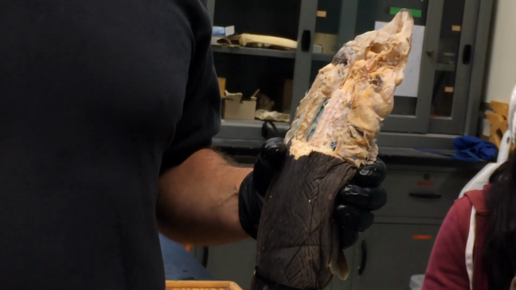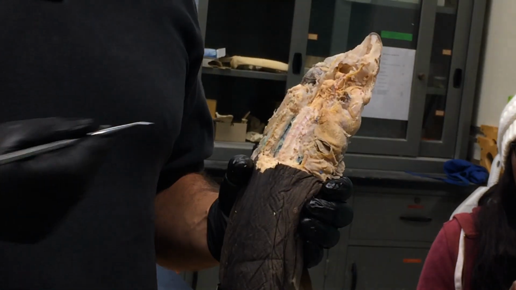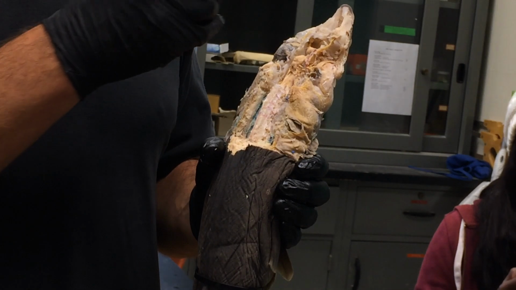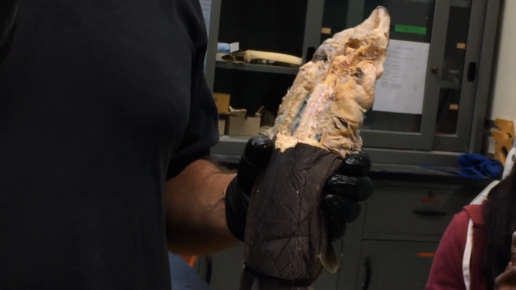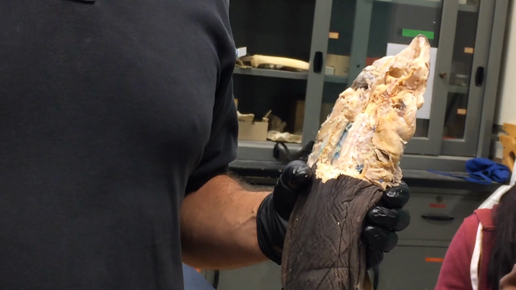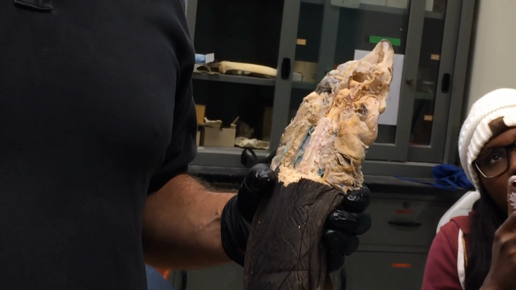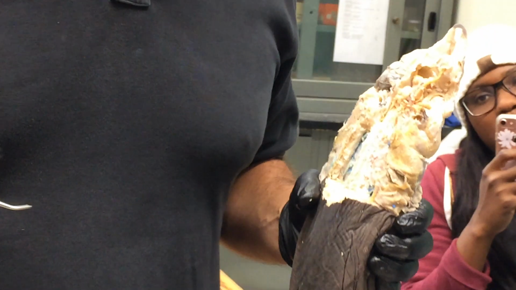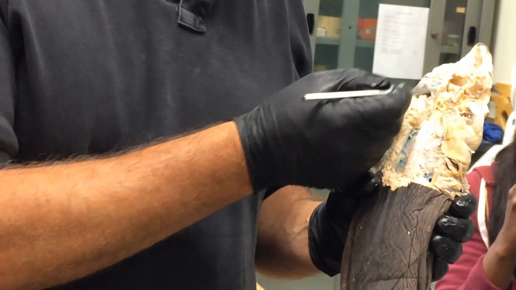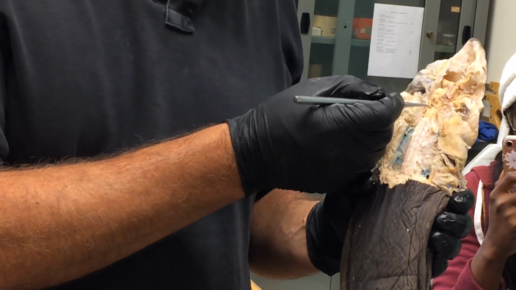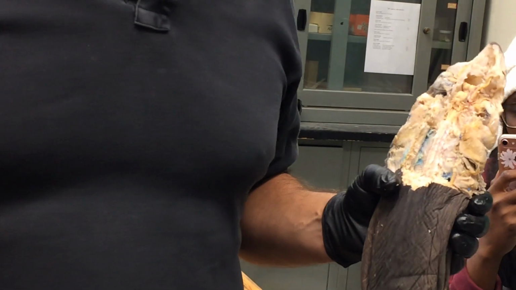So the cavities in the brain are called the ventricles. Inside of the two cerebral hemispheres, there's one on the left and one on the right. We call those the lateral ventricles. In the diencephalon, there's a cavity we call the third ventricle. In the hindbrain, in the myelencephalon, we have a cavity which we call the fourth ventricle.